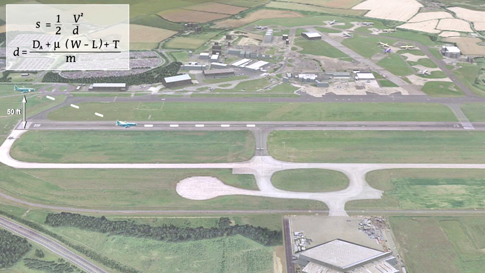The next factor which will affect the landing performance is the air density. This has two effects. The first effect is that a reduced density means that the amount of reverse thrust produced by the engine is reduced. Reduced engine reverse thrust will decrease the deceleration force, and as a result the landing distance will be increased.